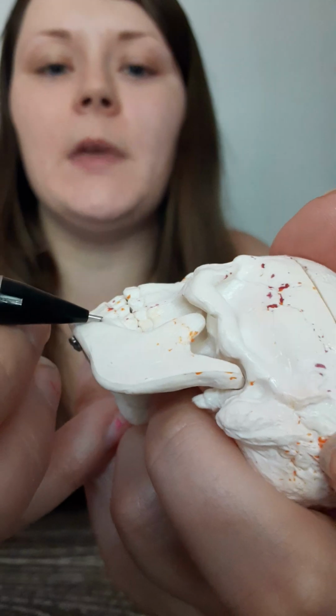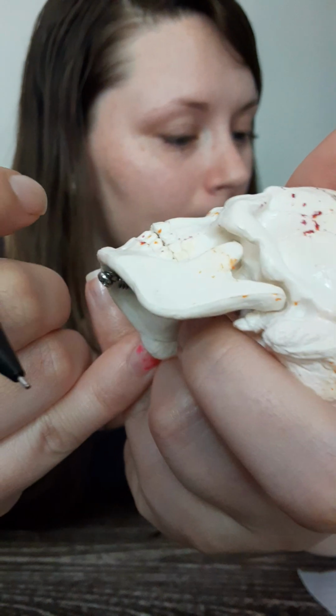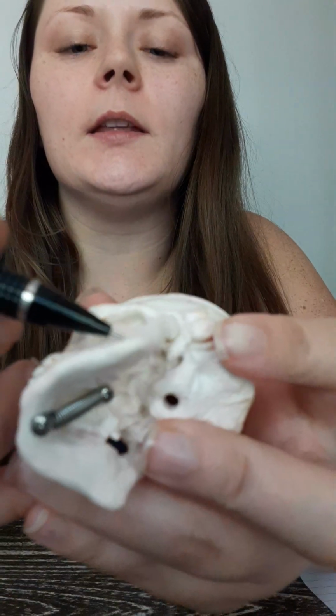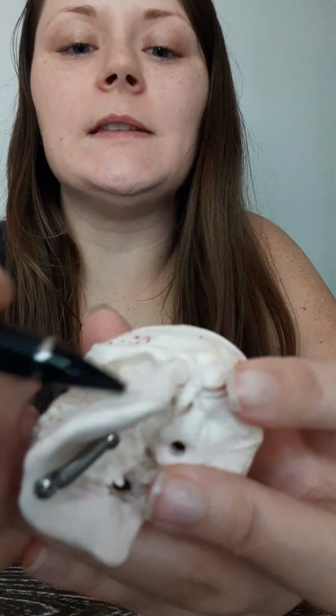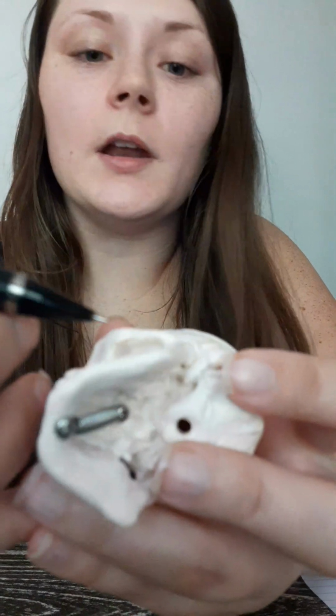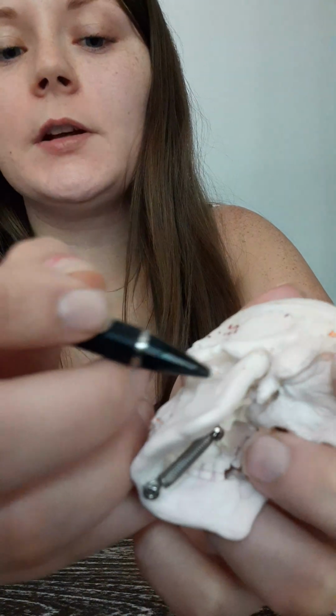And then we got the mental foramen, which is kind of where this dot is, like the middle part of this lower bone. And then the mandibular ramus is this middle part of this bone right here. And then we've got the mandibular notch, which is kind of where this little circle is. Look at that. The little circle.